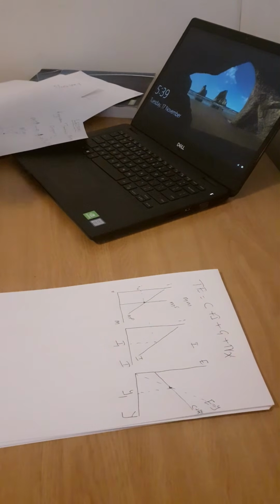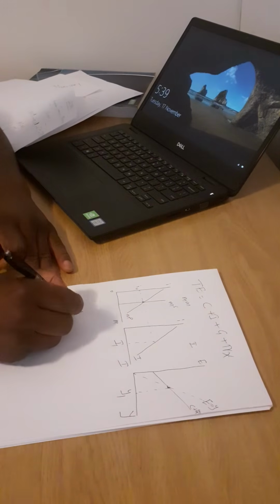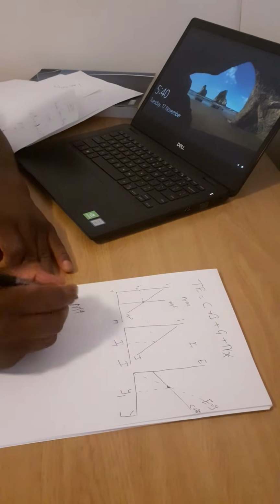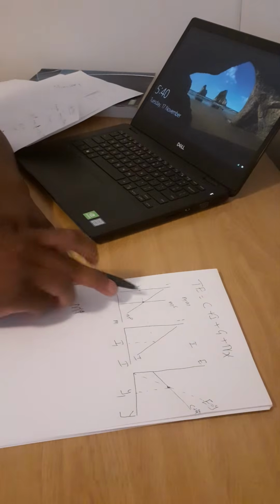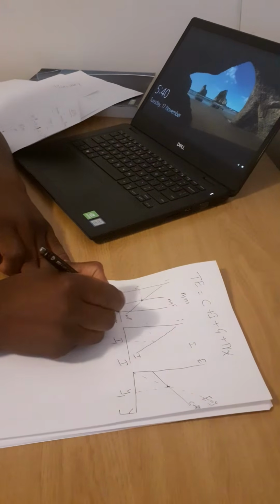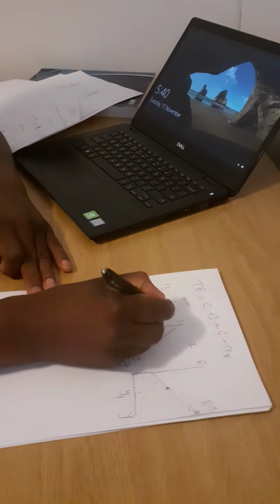So, suppose the government increases money supply. Therefore, this money supply function must shift to the right. You can see now we shift it to the right to MS1.